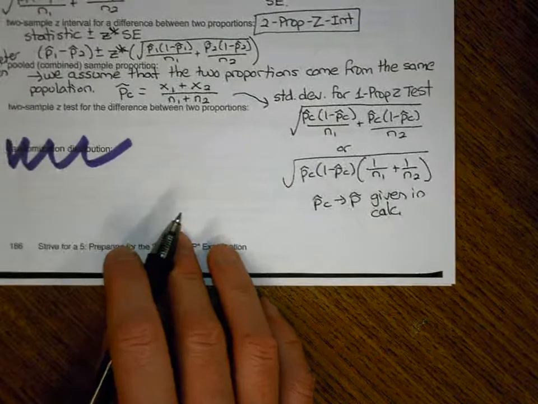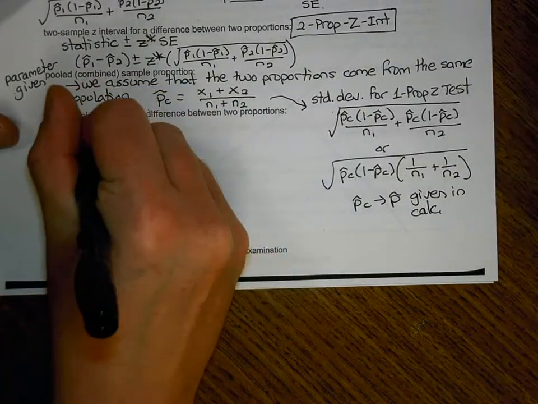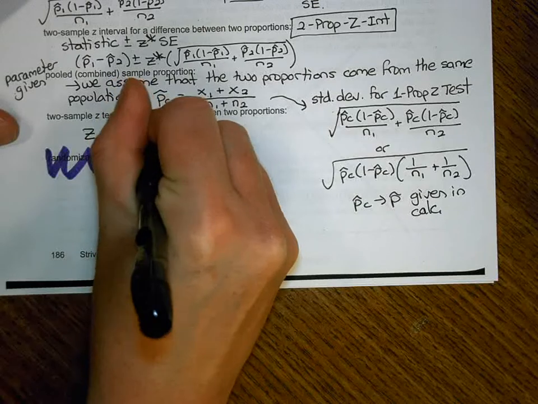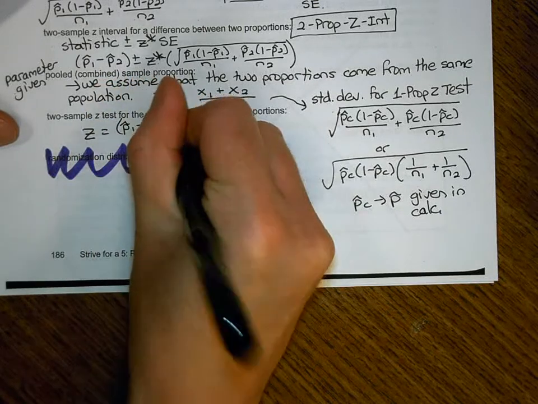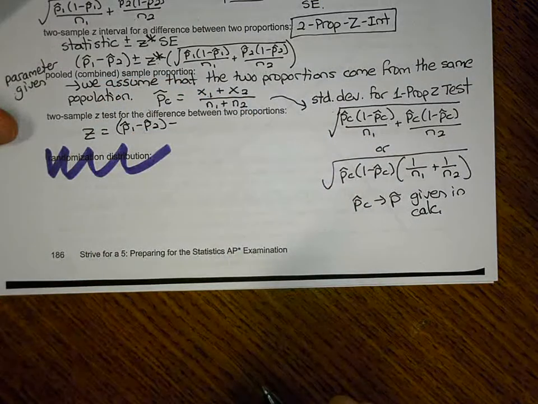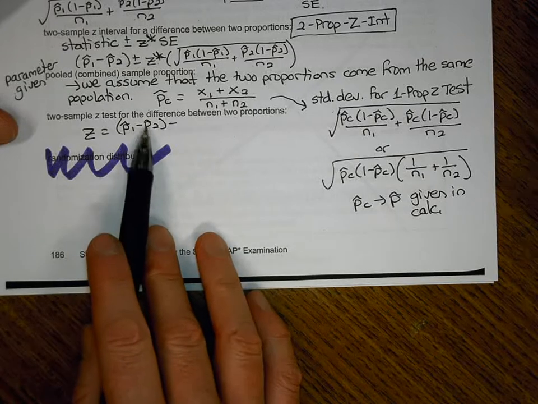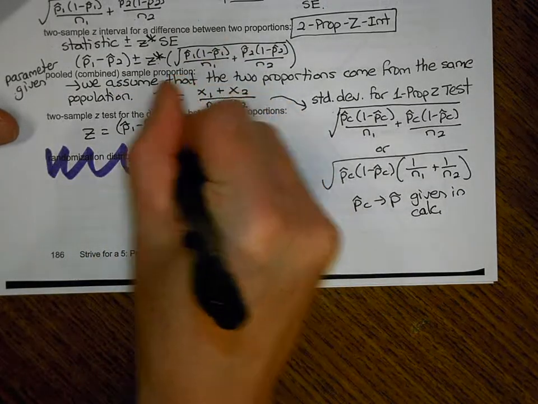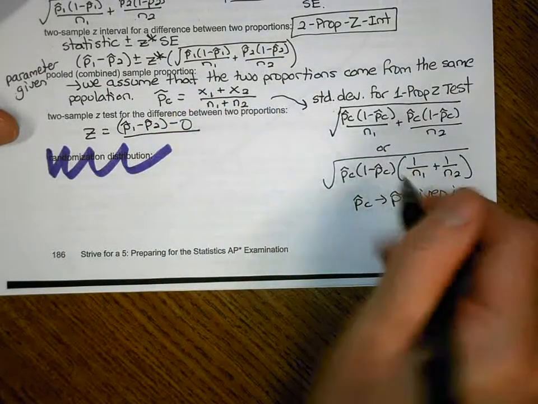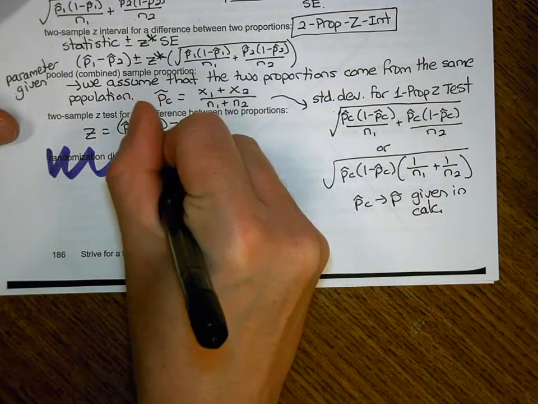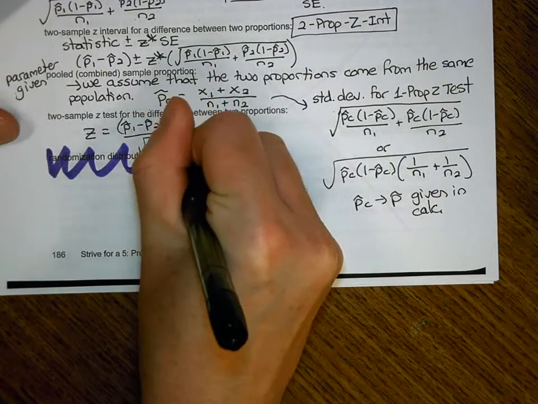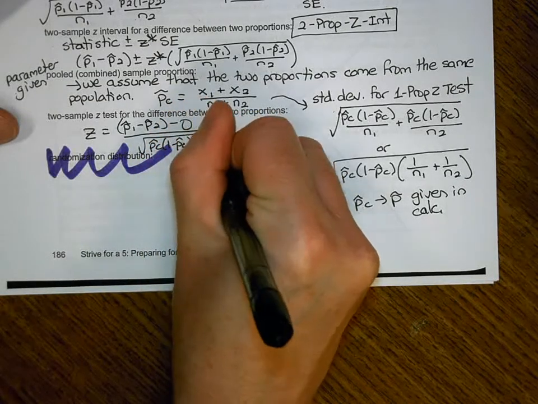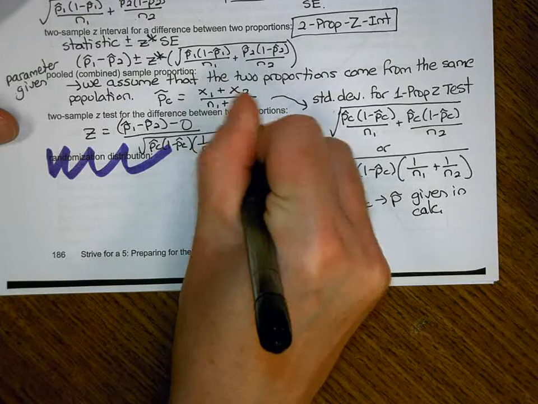The formula is your z equals your statistic, p hat 1 minus p hat 2, minus the parameter. But if we think that the two proportions are equal to each other, then the parameter is just 0, divided by this whole mess down here, the square root of your p hat combined times 1 minus p hat combined times 1 over n1 plus 1 over n2.